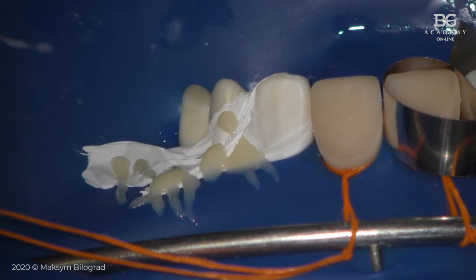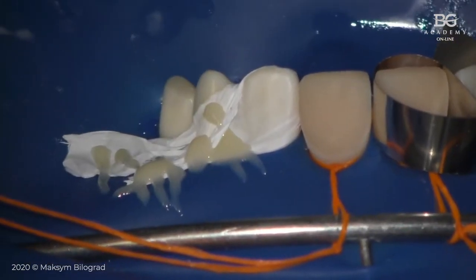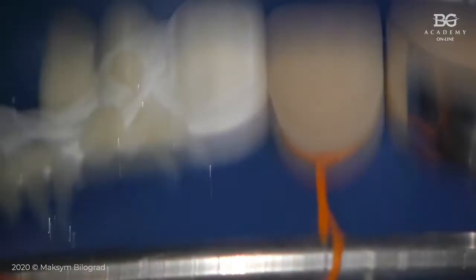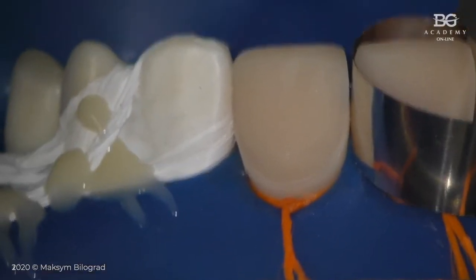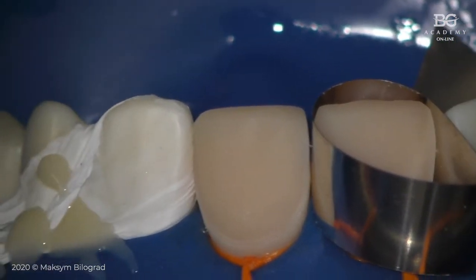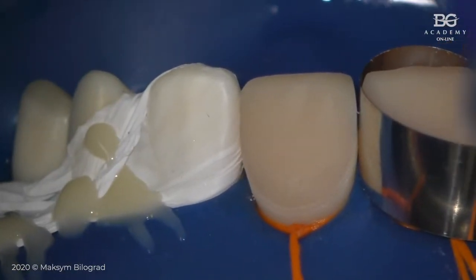We're ready for another step. Now we will do etching, okay? So the first scenario, we have all enamel. And it doesn't matter what type of adhesive system you will use. I mean, total etch adhesive system or self-etch adhesive system, you still have to etch enamel.